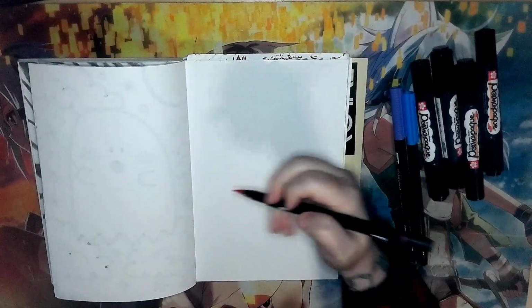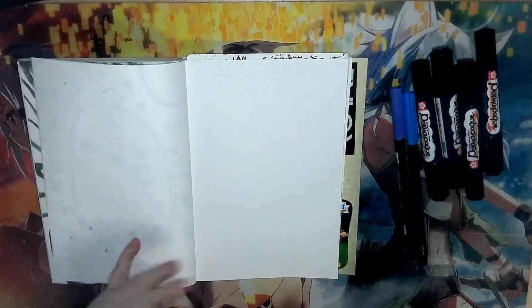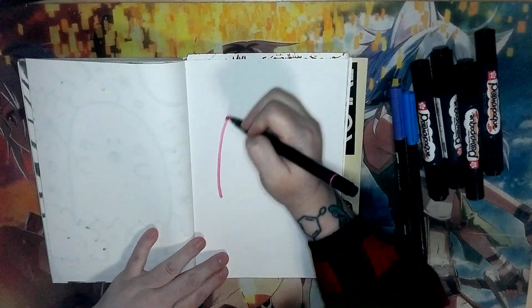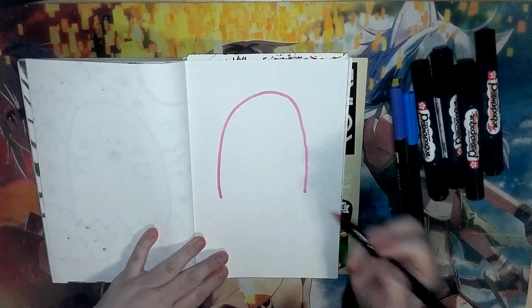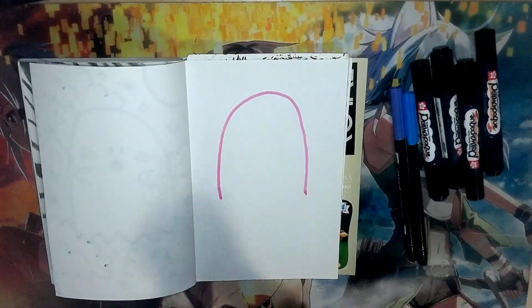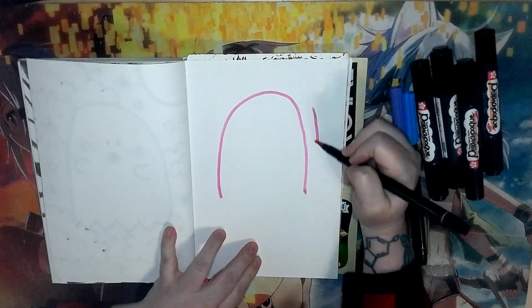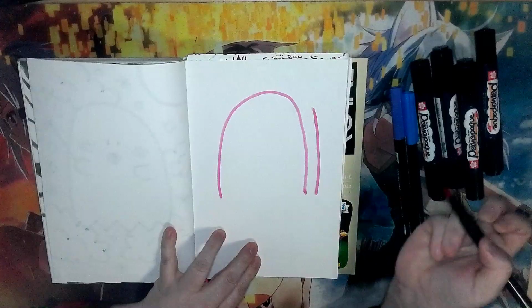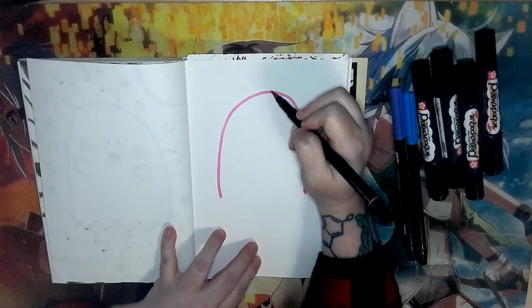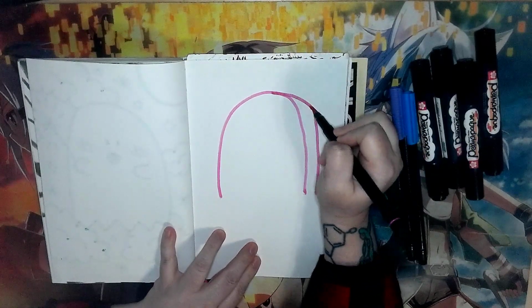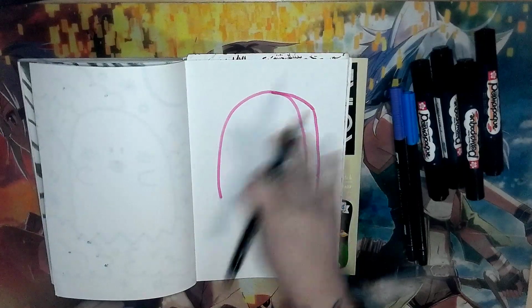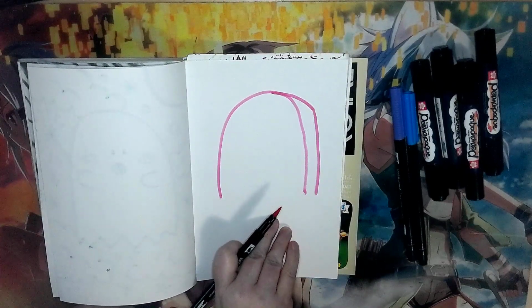So, to make a grave, you're going to do an upside down U. Pretty basic there. And then on the side of it, you're going to draw a little line right here. Then I want to connect this top part to that. So we've already got our tombstone going.